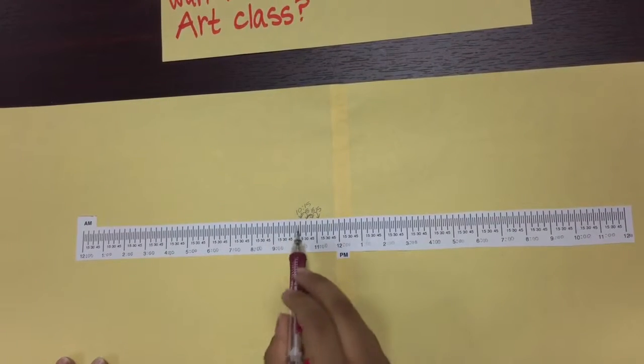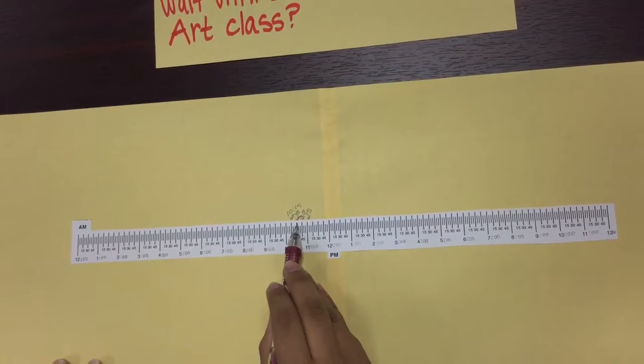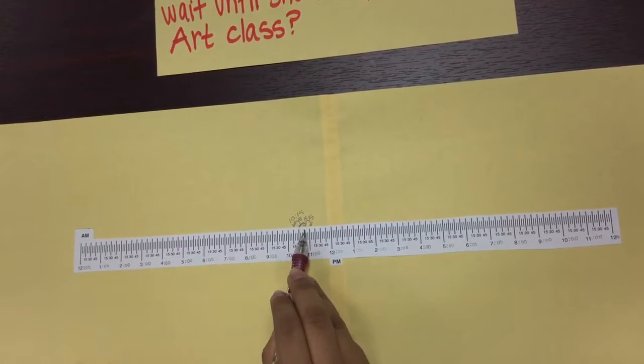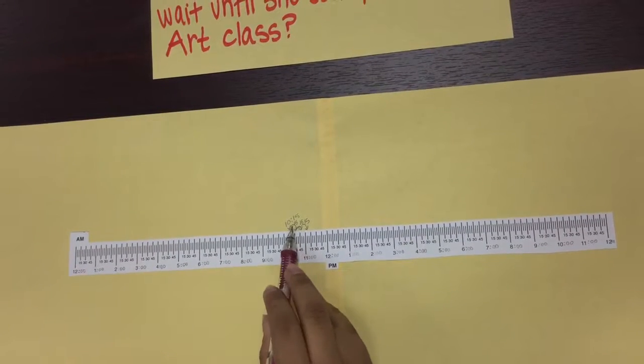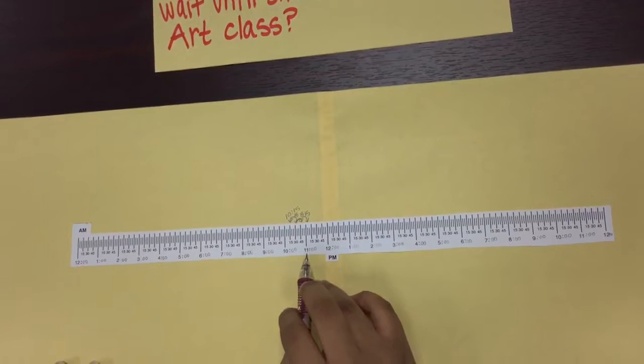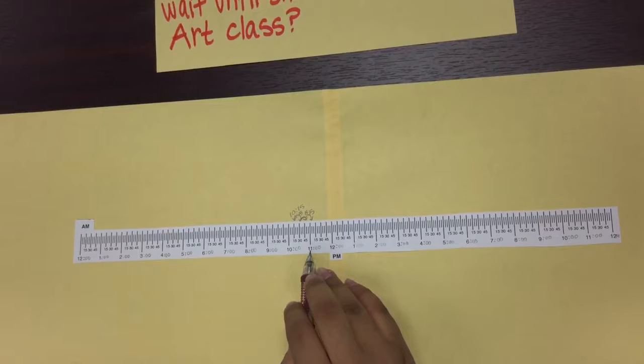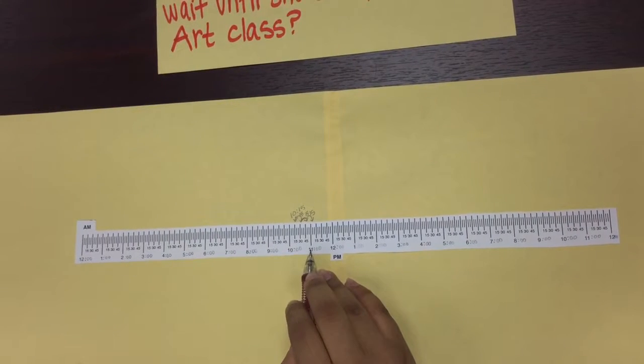So starting at 10:15 here, we have shown one interval, another interval, and another interval, each interval equaling 15 minutes. Now that we have made 60, it is easier to determine our elapsed time since we have made our full hour. We are now at 11.